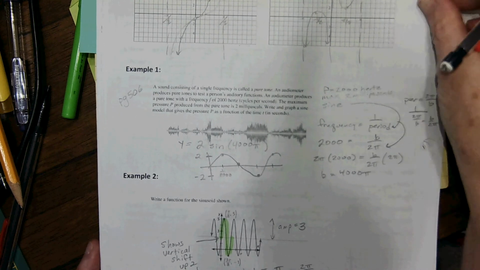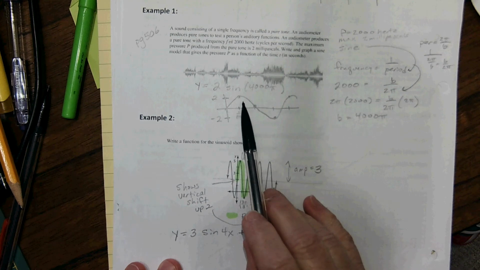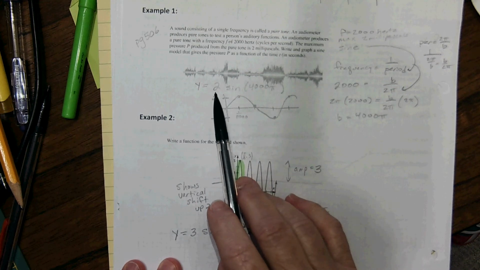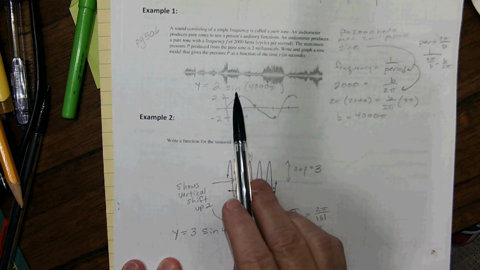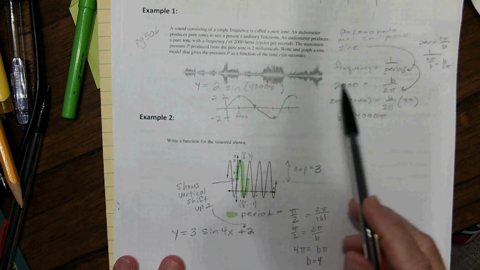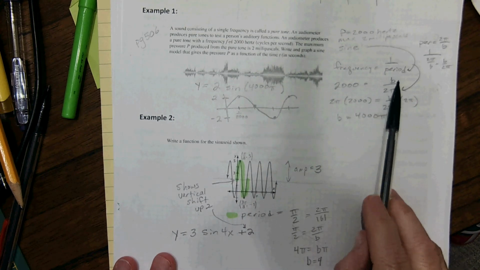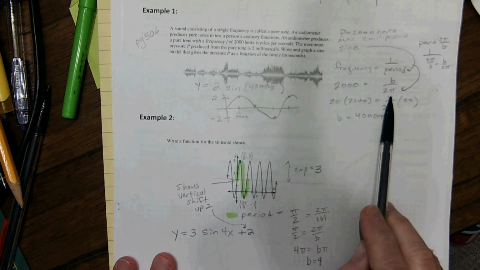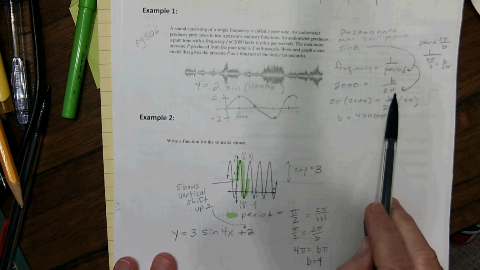Example 1 asks us to write an equation, and we are given some information. We are given that the amplitude is 2, right there. We are given that it is going to be a sine function. We have to calculate what b is. So the frequency, and you are not expected to know that, but frequency is 1 over the period. Period is 2 pi over b. So that means 1 over the period would be b over 2 pi.